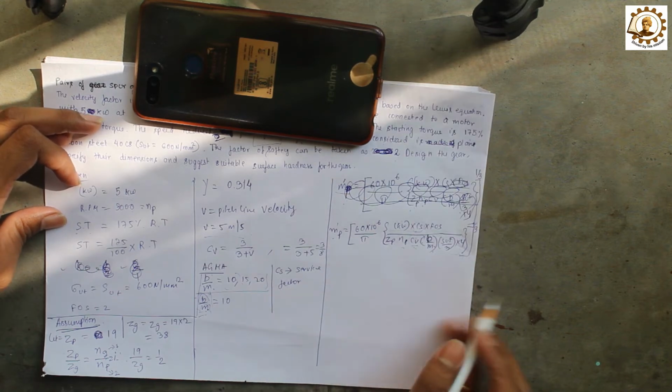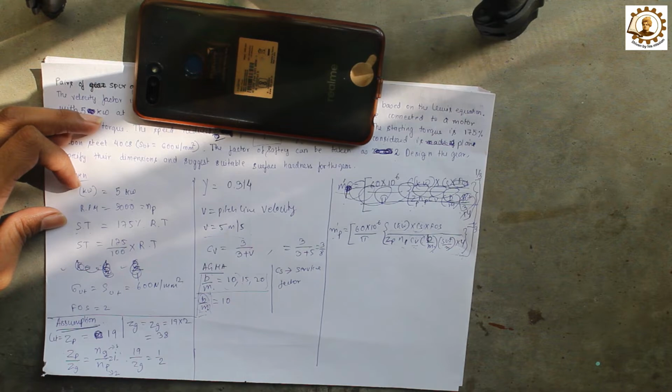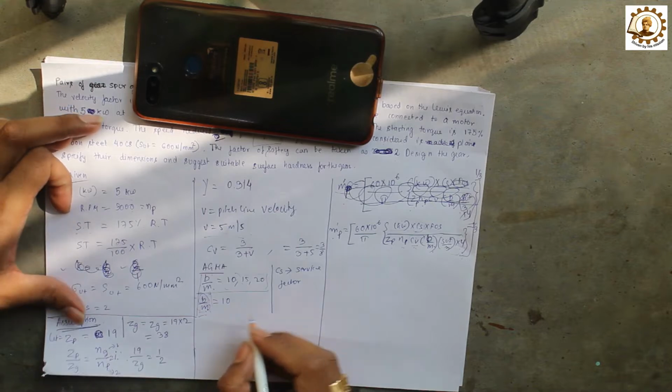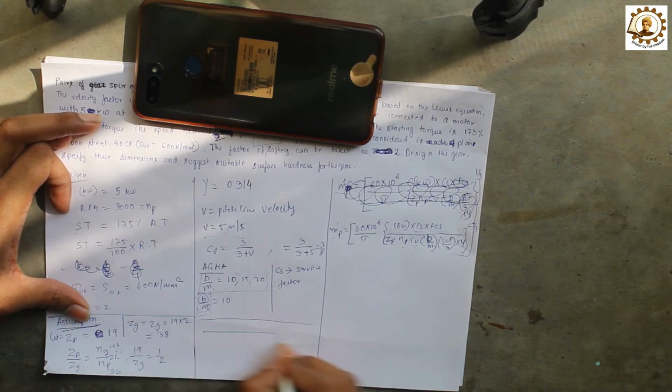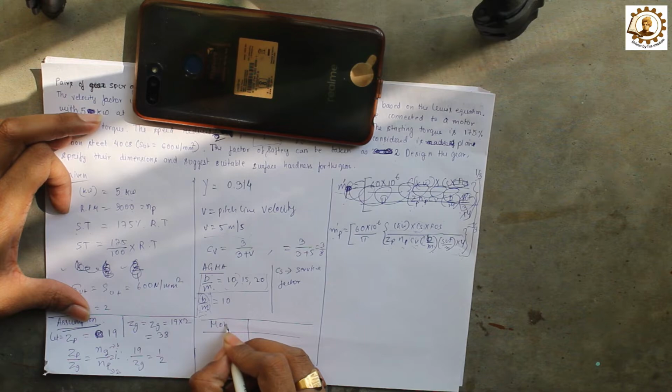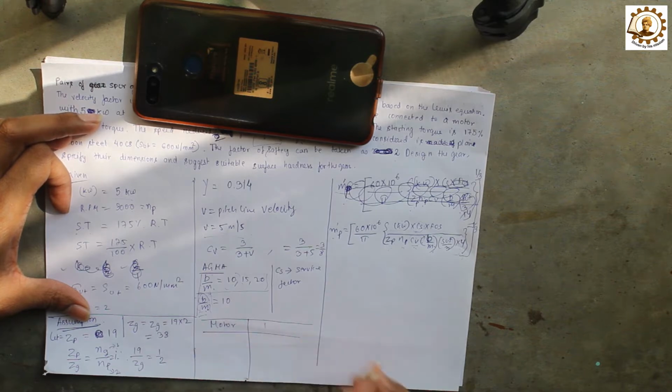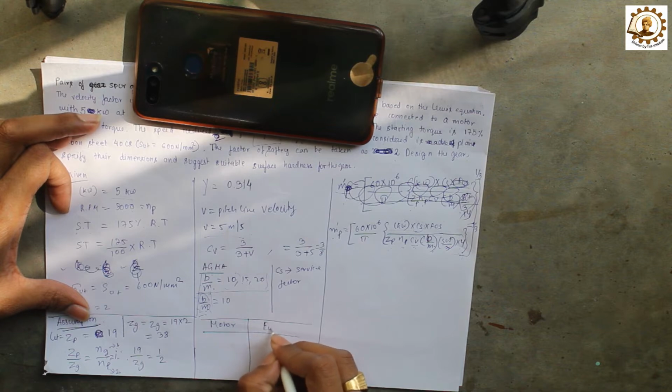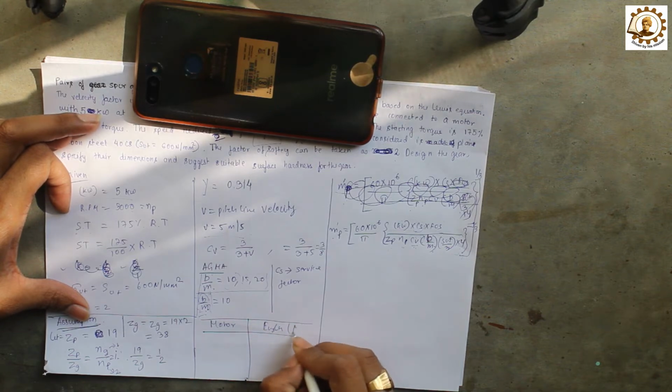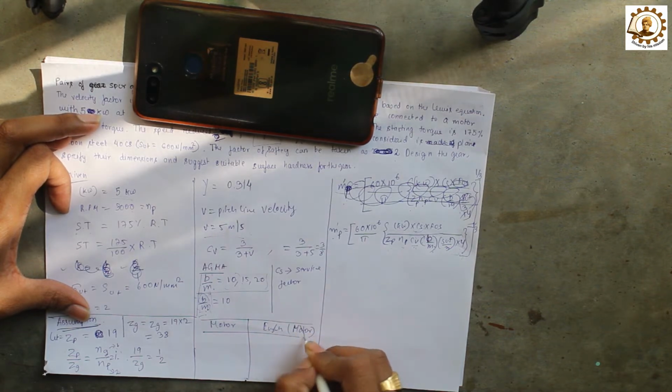Now the service factor tells about how it works, how much time it will work. There are two things you have to take into account: if it's a motor, or if it's not a motor, like an engine.